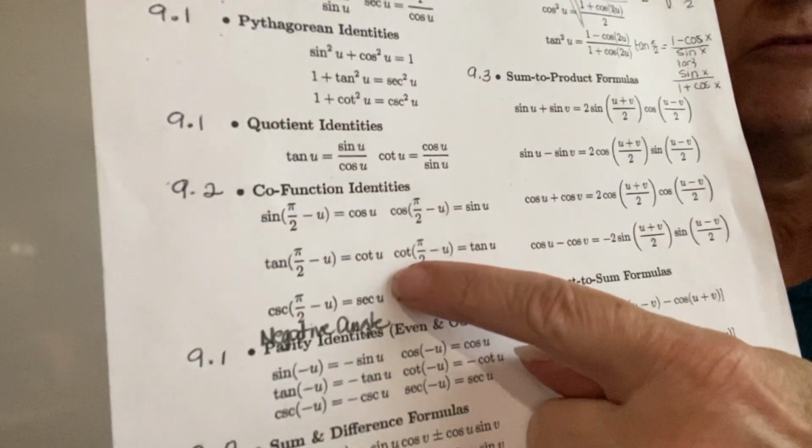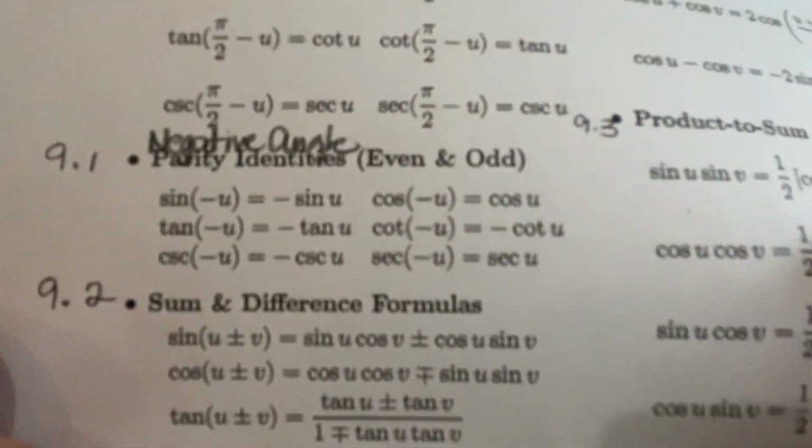This is Precalculus, lesson 9.2. So now we're going to add some more identities and work through some proofs. We're going to add the cofunction identities and the sum and the difference. I want us to look at the sum and the difference.